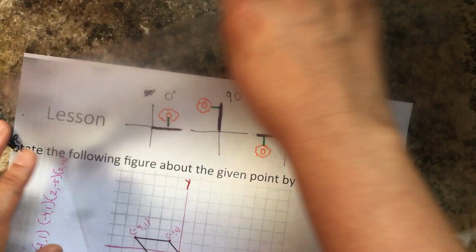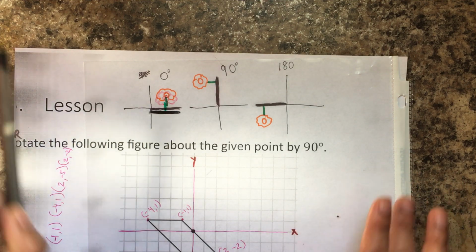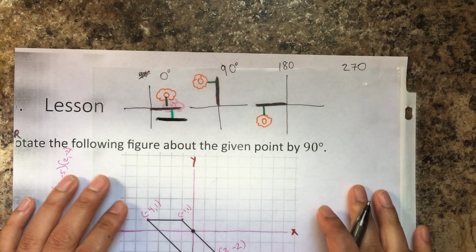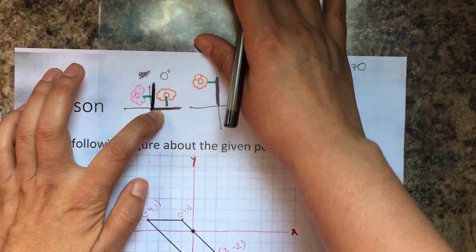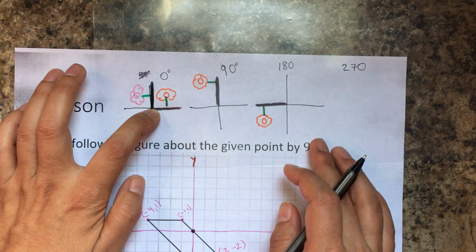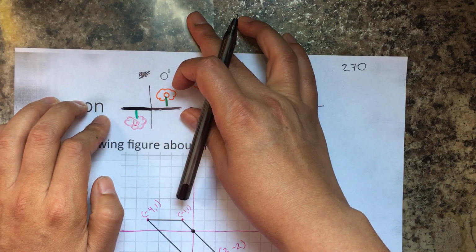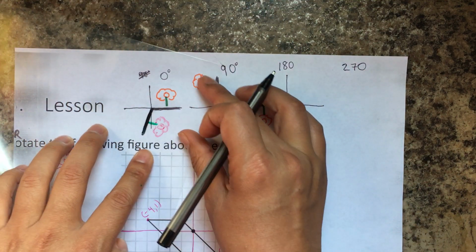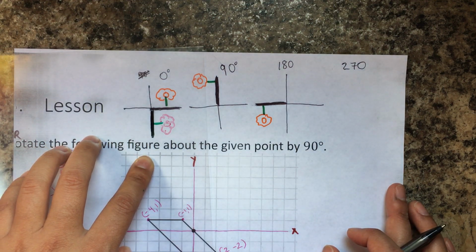Okay, now what if I want to move it 270 degrees? 270 degrees. That's 90 degrees. That's 180. And that's 270 degrees.